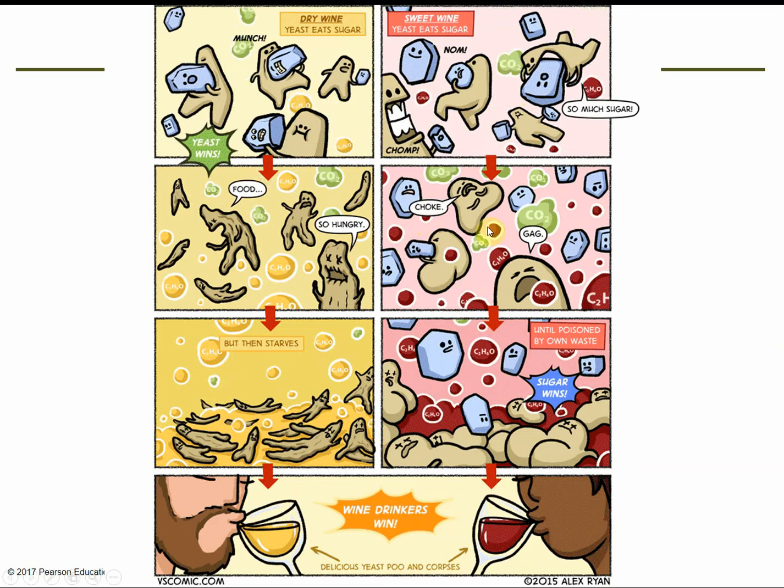As they continue to eat more and more sugar, they're producing more and more waste. Eventually the yeast will be poisoned by their own waste, and there's only sugar remaining. So in the sweet wine, there's still sugar left behind. In the dry wine, the yeast have eaten up all the sugar. But either way, wine drinkers win. So you enjoy your delicious yeast poo and yeast corpses. Enjoy your next glass of wine.